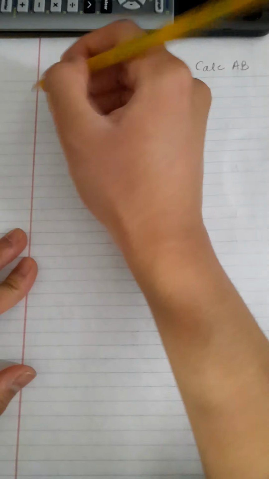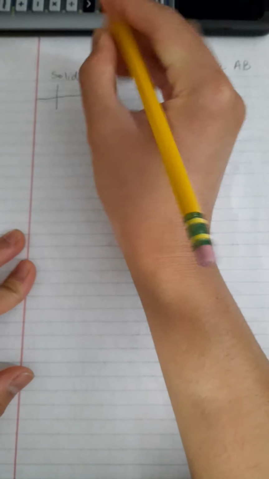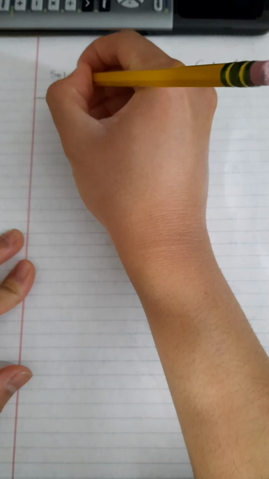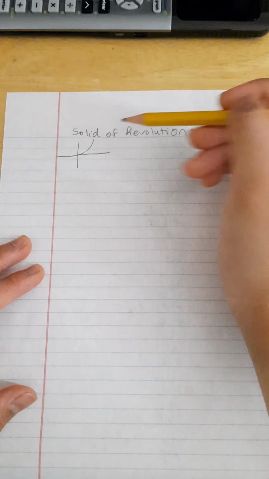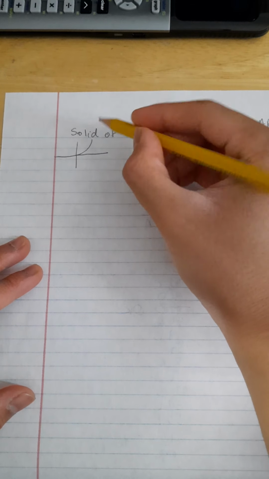And so basically a solid of revolution is when, say you have a function, let's just use a function like that. Let me clear this up so it's easier to see. Sorry about that. There we go. And so let's say we have this function here.